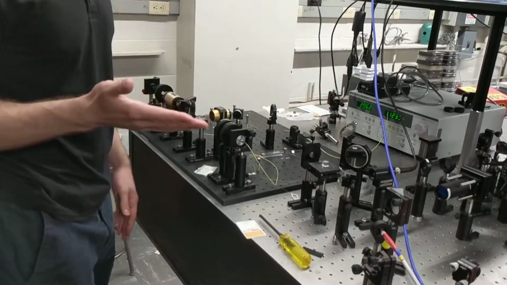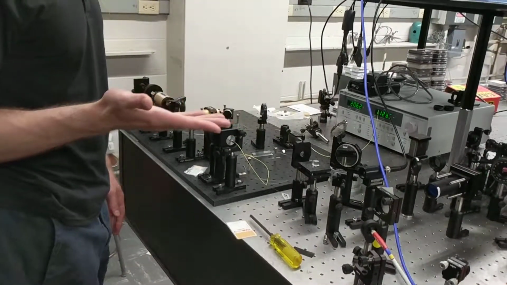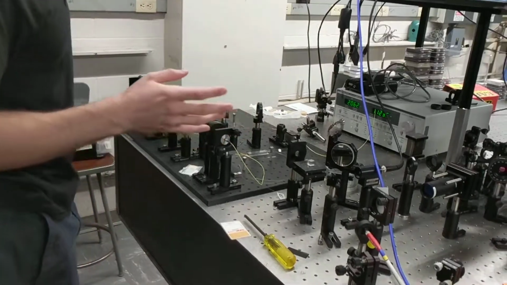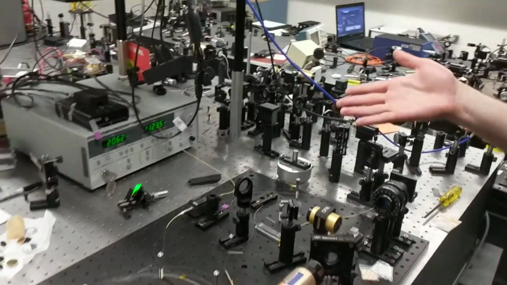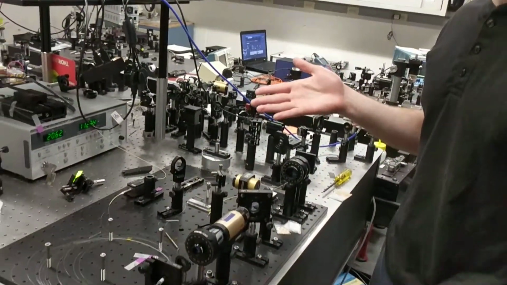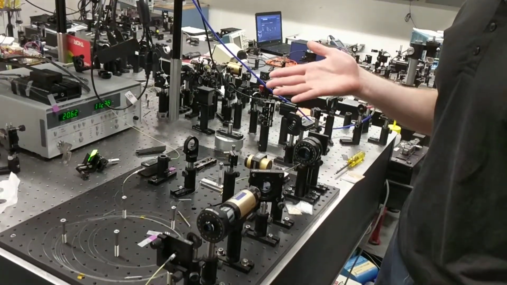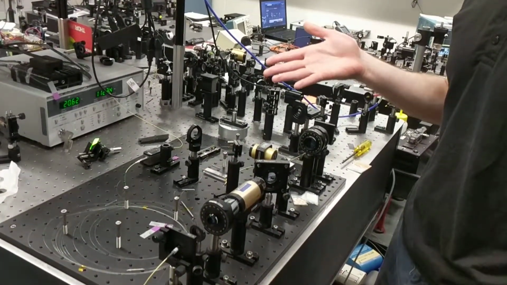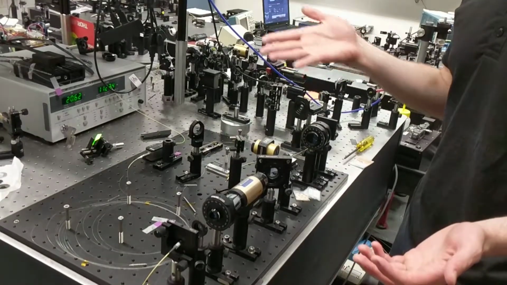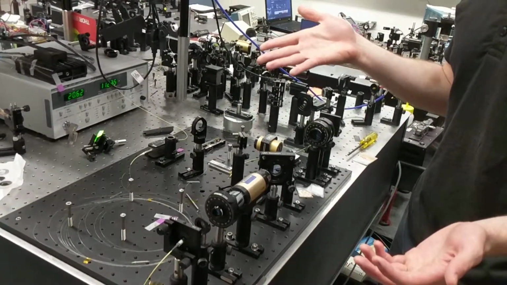So I've already done that. Now I'm going to show what it looks like to mode lock the oscillator. The basic protocol is you want to have a very high efficiency oscillator, so you want good CW efficiency, and you want your high CW power to be something around 25% higher than where you expect to see mode locking.